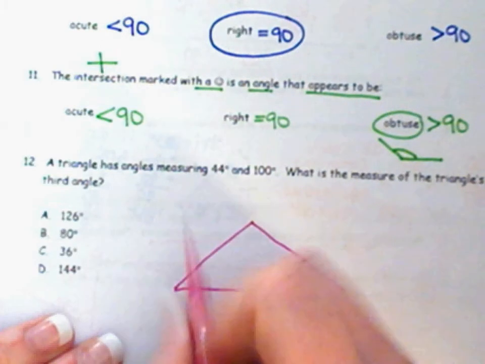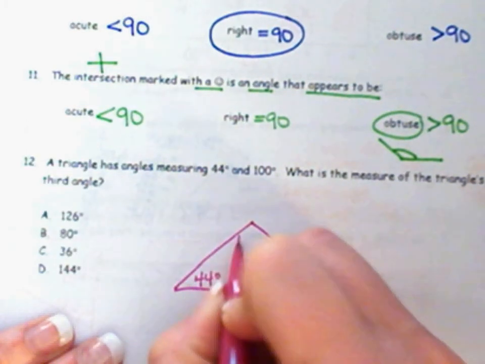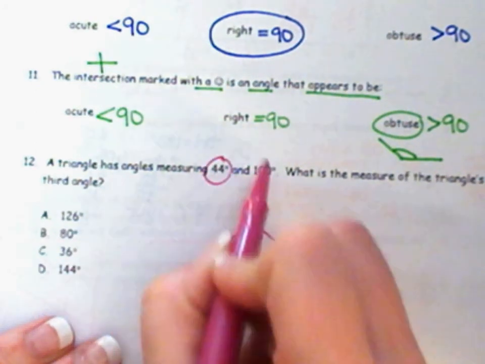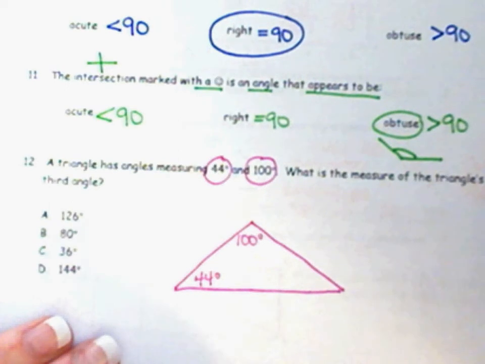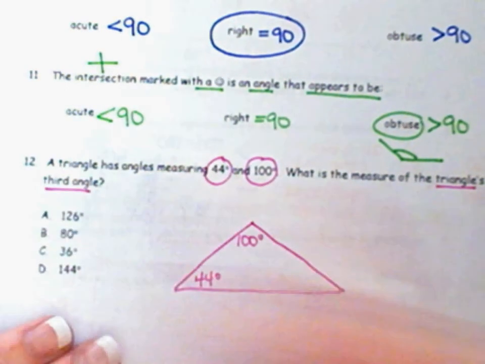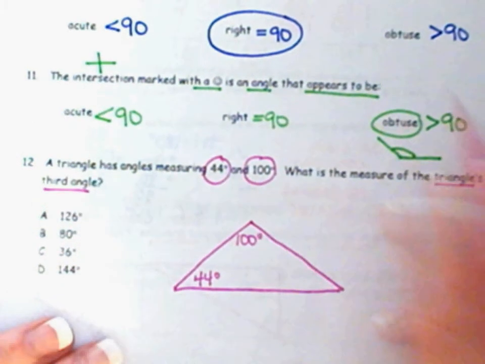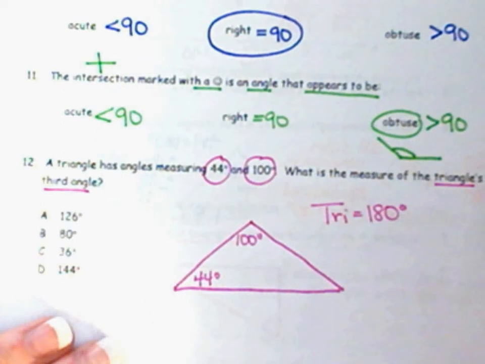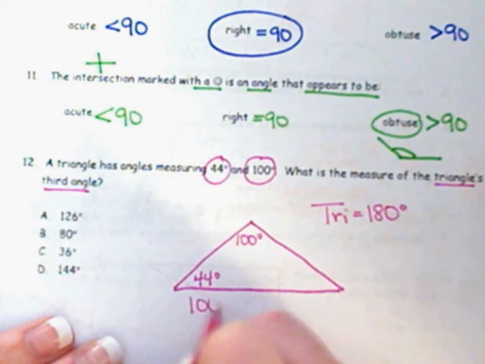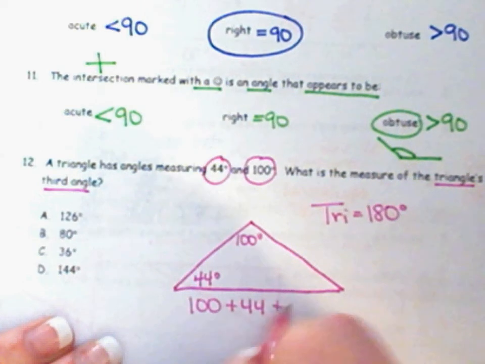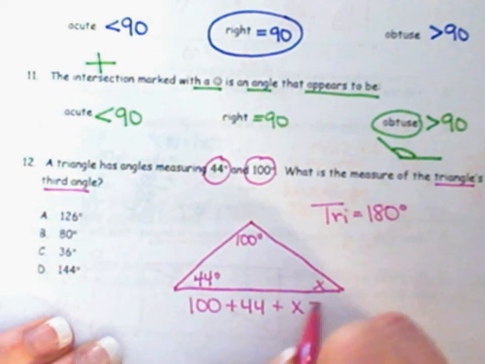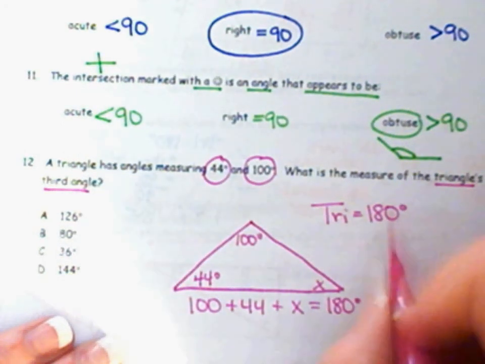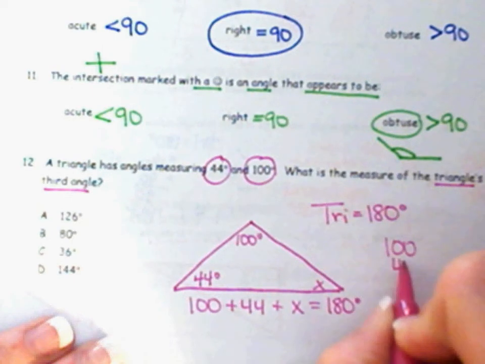A triangle has angles measuring 44 degrees and 100. So 100 we know is larger than 90, so I'm going to try to make a nice obtuse. So we've got, let's say this is 44 degrees, this is 100 degrees. Definitely not to scale, but got a picture anyway. We're looking for the measure of the third angle. Well, you have to think about, what do we know? We know a triangle is equal to 180 degrees. They give us 100, they give us 44. We are looking for x, that missing angle, and we know it needs to total 180.